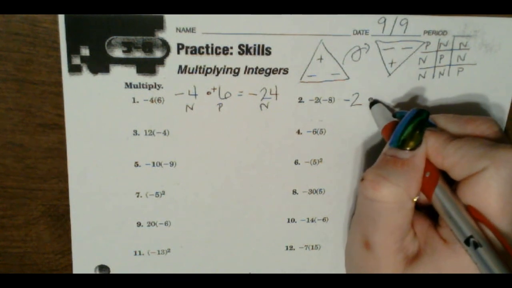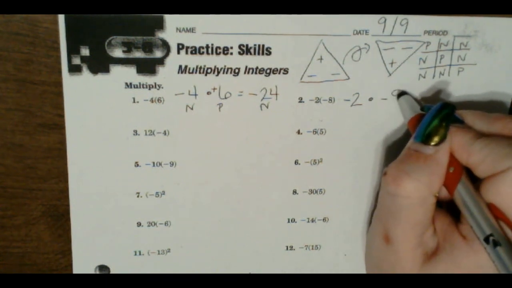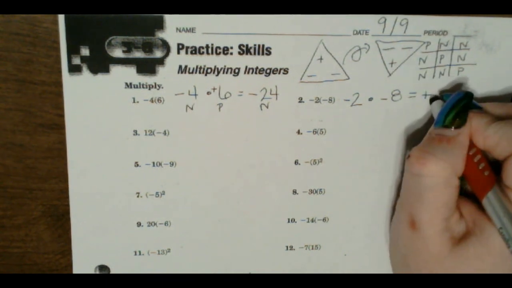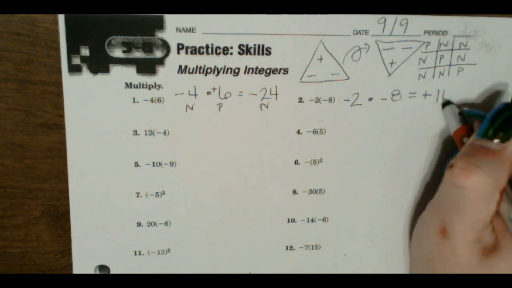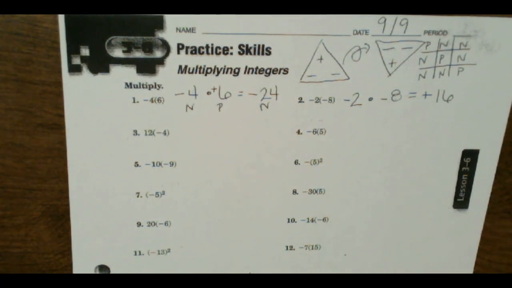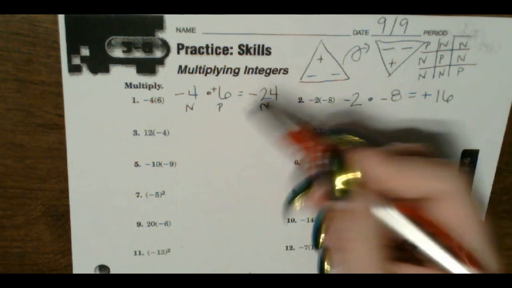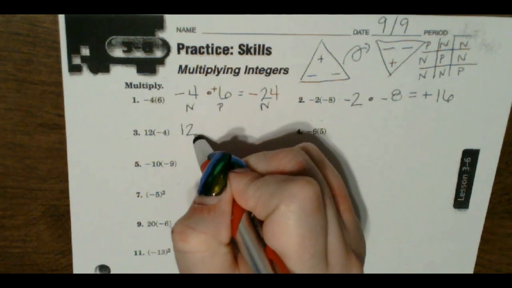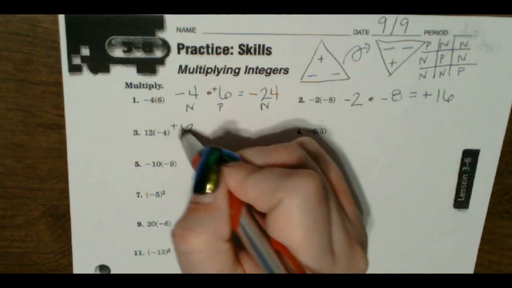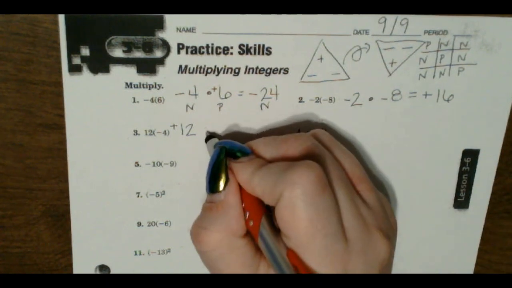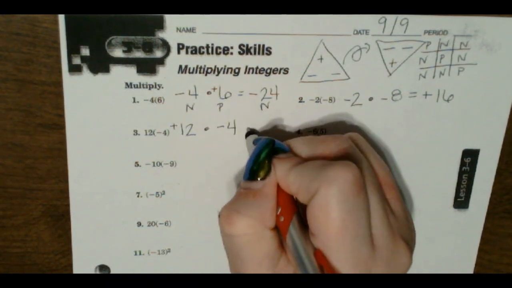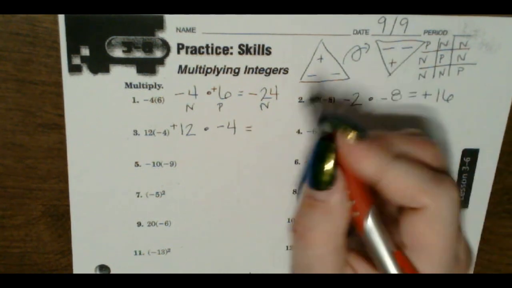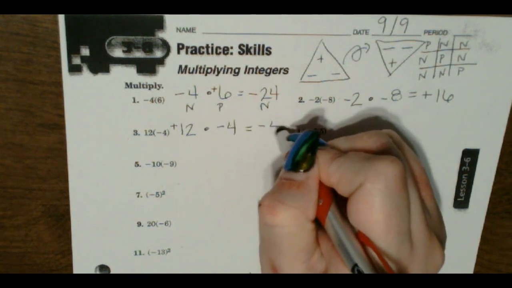-2, parentheses just means multiplication, times a -8. So a negative times a negative is a positive. 2 times 8 is 16. So nothing new so far. This is just technically review. So 12, you could put a positive there. There's nothing out front, but I can put a positive there. Nothing wrong with that. Times a -4 equals, and positive times a negative is a negative. 12 times 4 is 48.